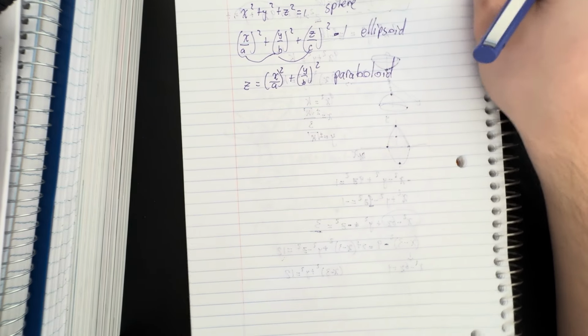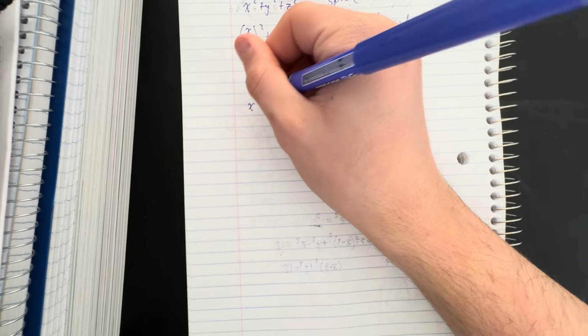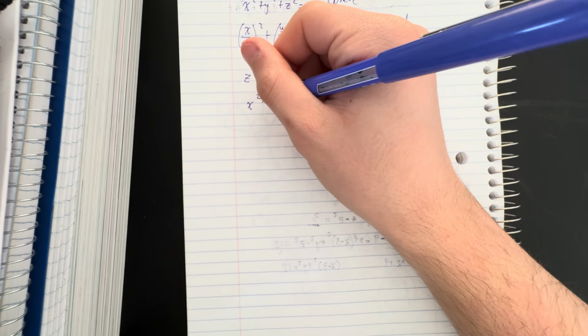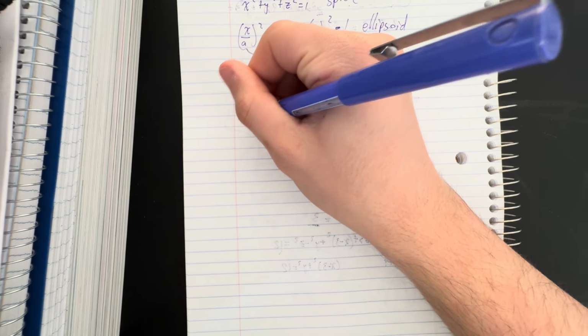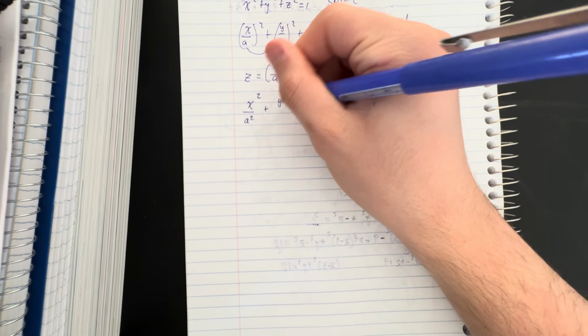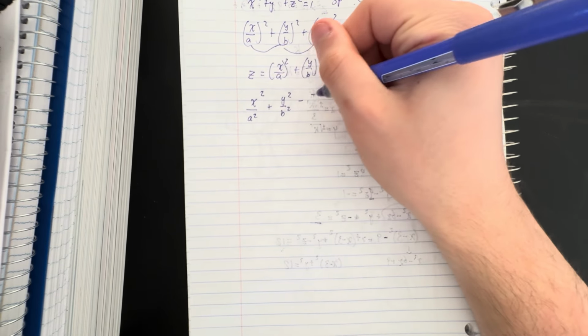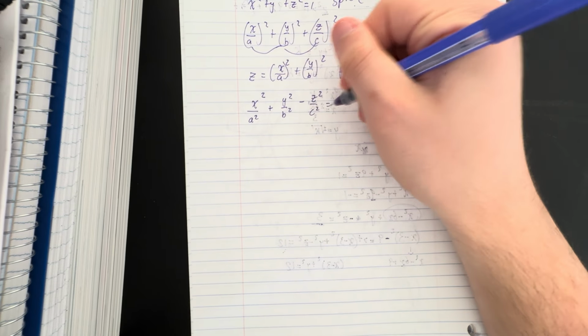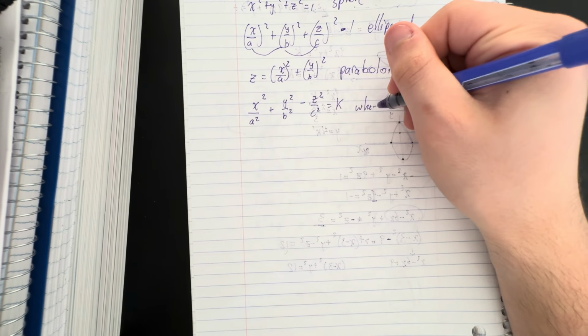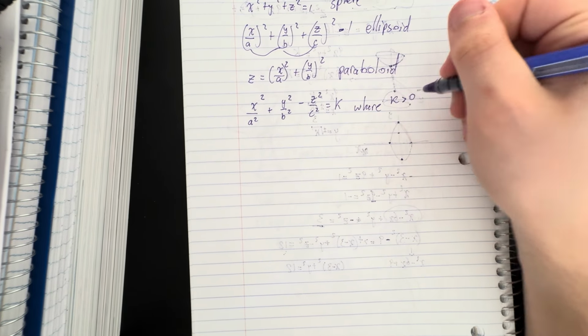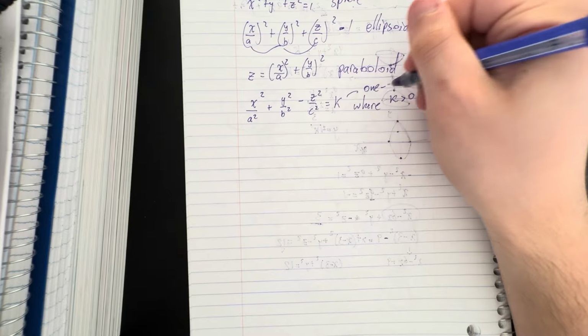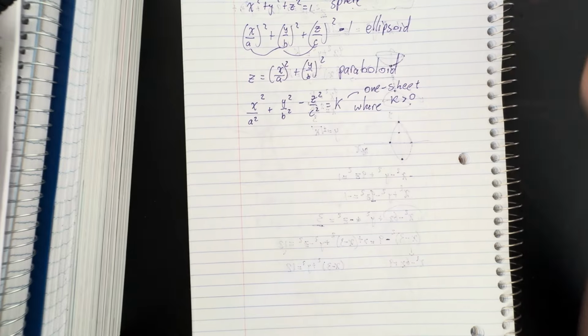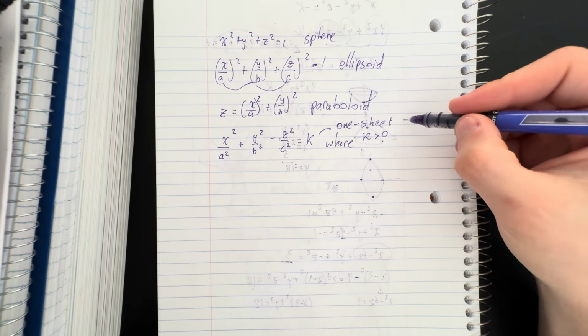And now one-sheet hyperboloids: you're going to have x squared over a squared plus y squared over b squared minus z squared over c squared equals k, where k is greater than 0. So this is a one-sheet hyperboloid.